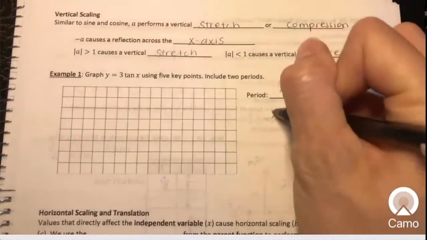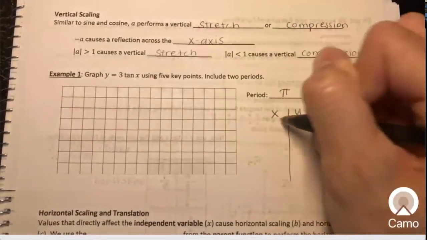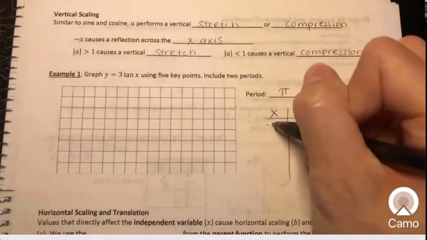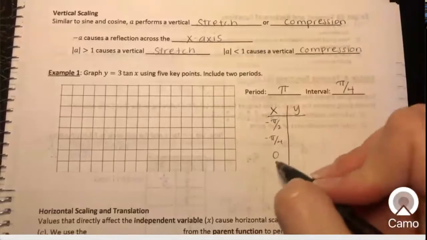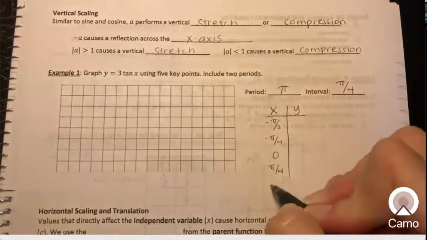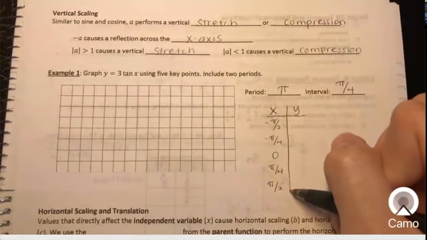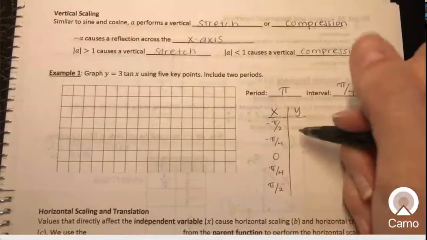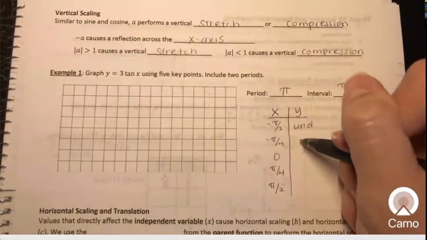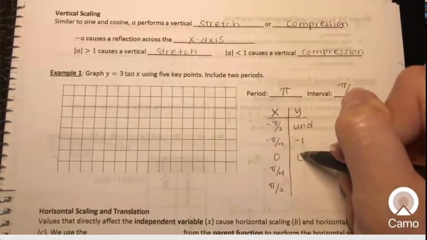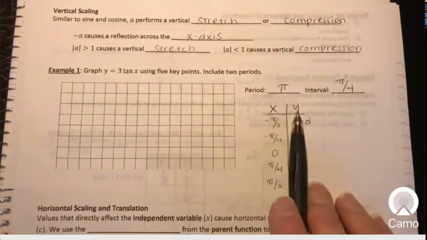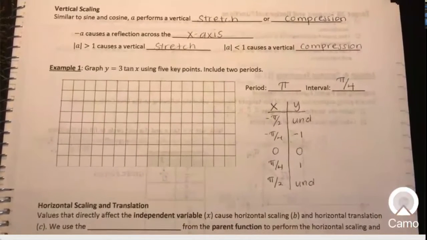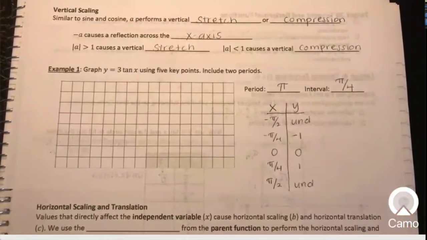So if we go ahead and look at our table of 5 key points, just like we did before, we use our starting points. We're adding pi over 4 every time. And we're going to use our parent function for our y values. So this is undefined. And then remember, it goes from negative to positive. And it's also undefined. I like to include my asymptotes in the table because, even though they're not a point, they're still a key feature of the graph that we use to graph our function.